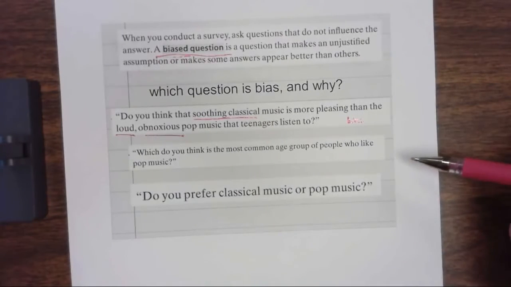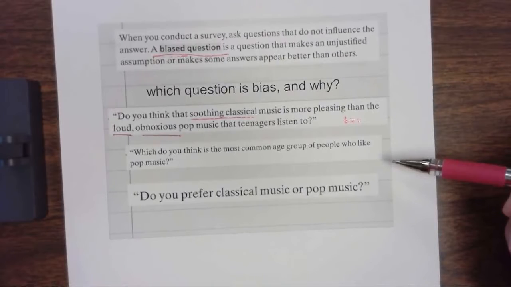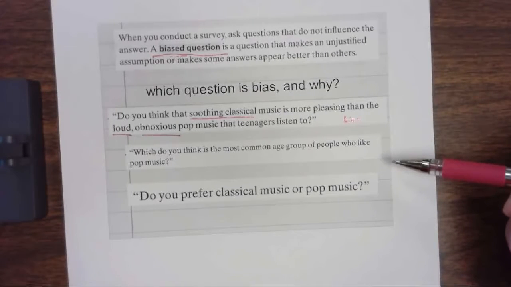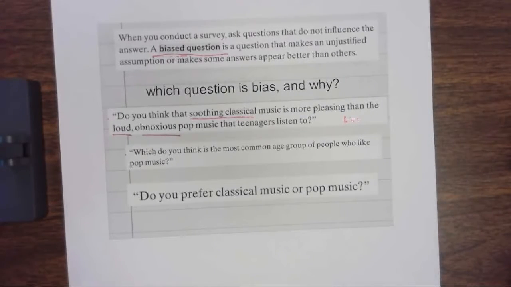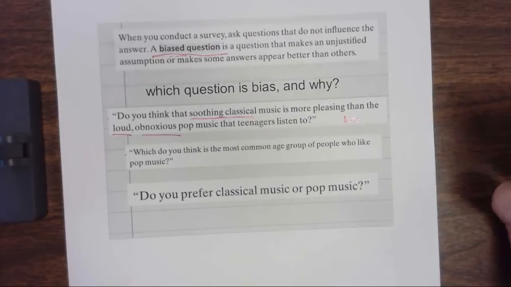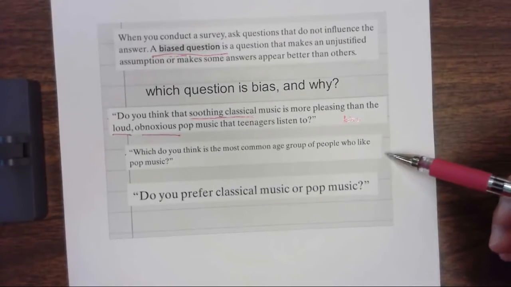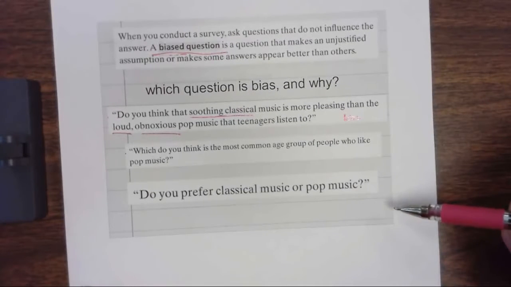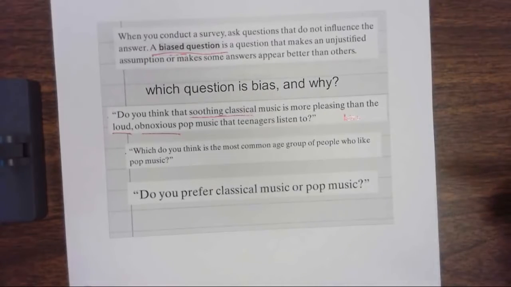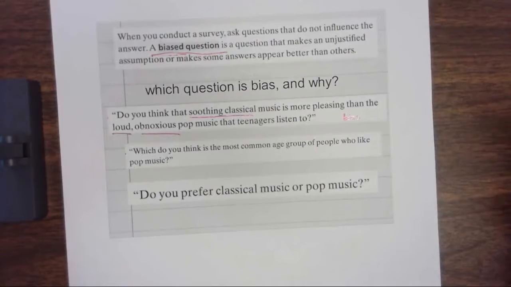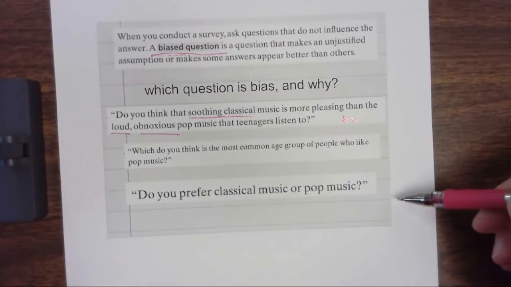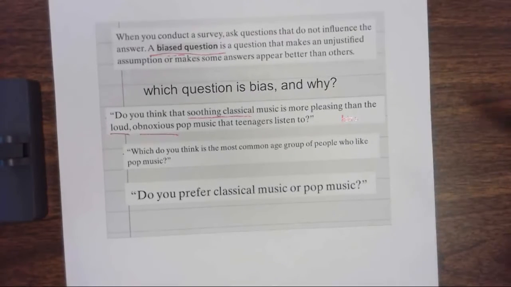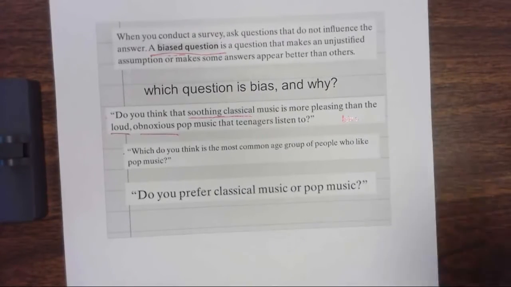Okay. Now this one, which do you think is the most common age group of people who like pop music? It doesn't tell you that that age group is bad, or it doesn't tell you which one. So this one is okay. This one is a fair question. Do you prefer classical music or pop music? It's a very straightforward question. It doesn't tell you which one to pick, doesn't give you any extra information. Just simply, which one do you like better? So this one is also fair. So question 1 was biased.